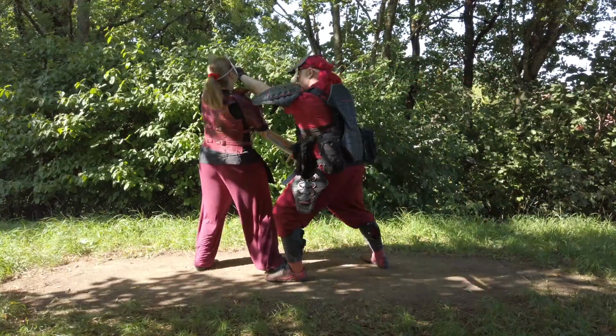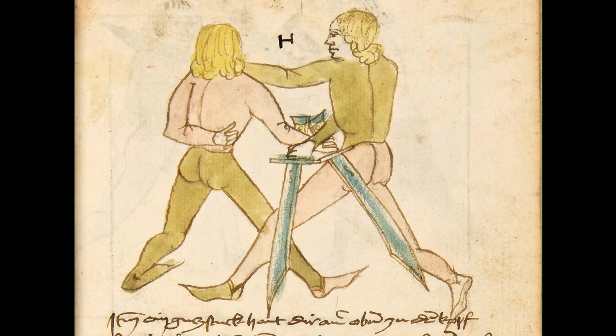We start to look at Messerfechten as depicted in the Codex Wallerstein.